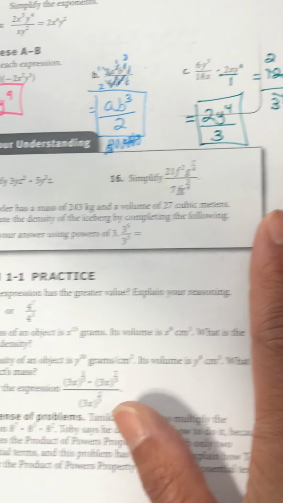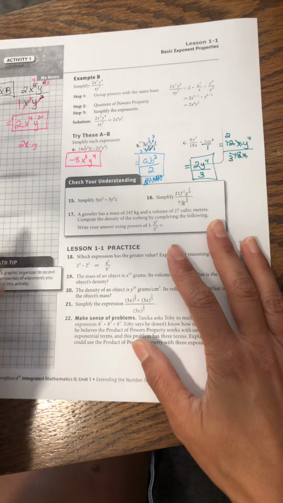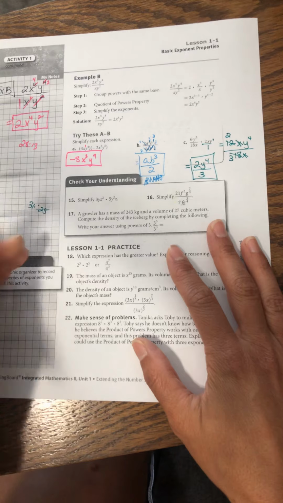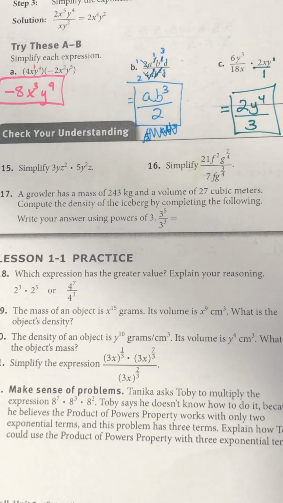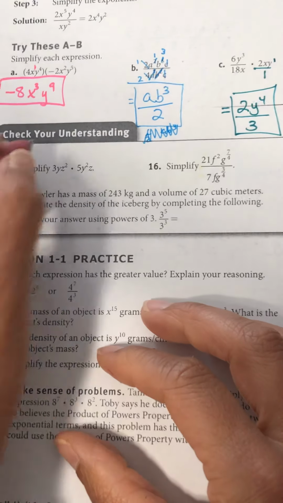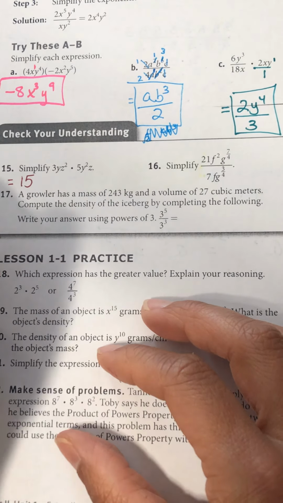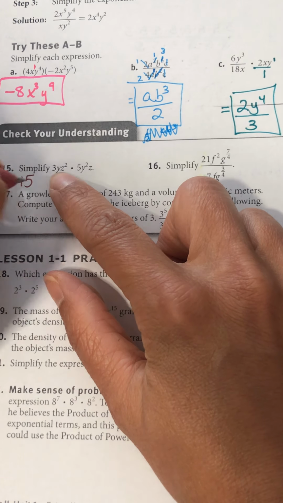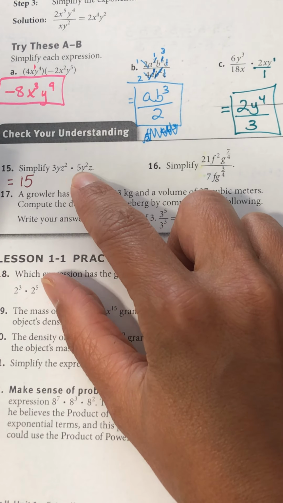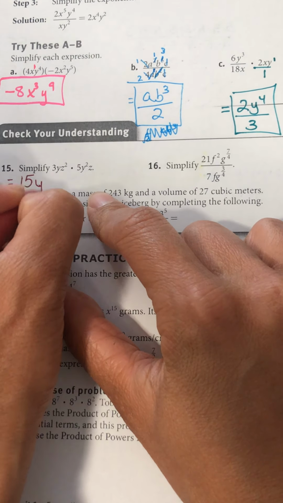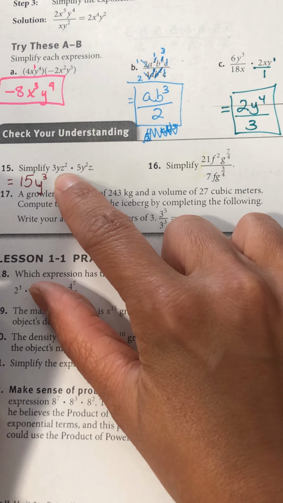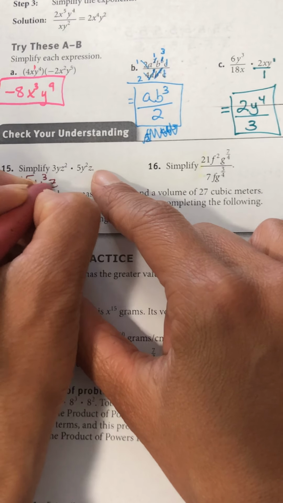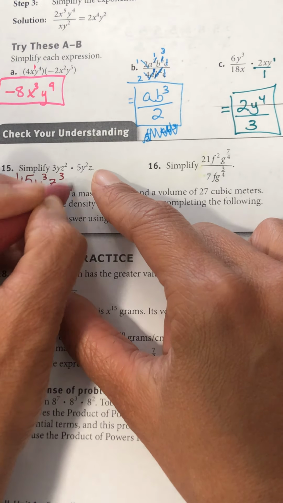Okay? Let's try the check your understanding. This is a 31.25. Okay, so number 15, we're going to simplify 3yz squared times 5y squared z. So start with the numbers. 3 times 5 we know is 15. Okay, and y, there's only a y there, so it's y to the 1st times y squared. So 1 plus 2 is 3, so that's y to the 3rd. And z squared times z to the 1st, so 2 plus 1 is 3, so z to the 3rd. So 15 y cubed, z cubed.